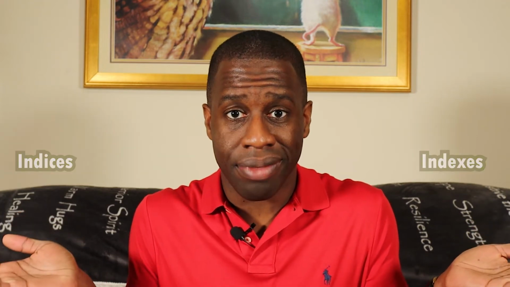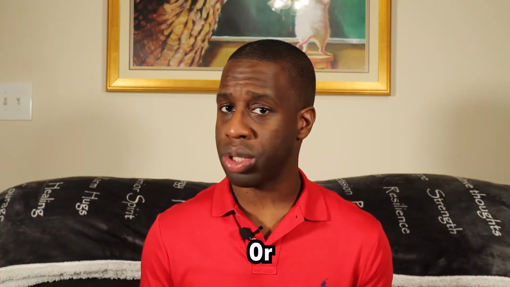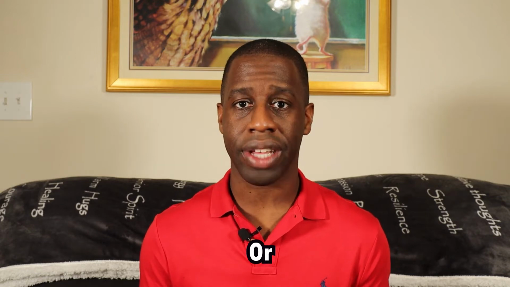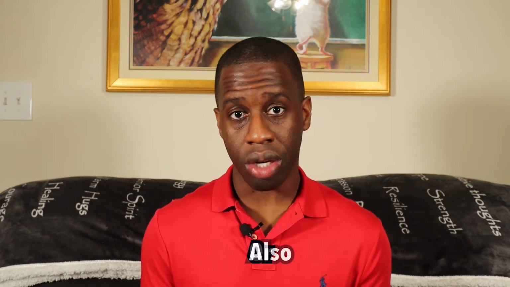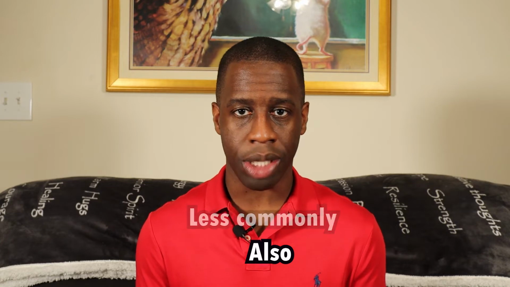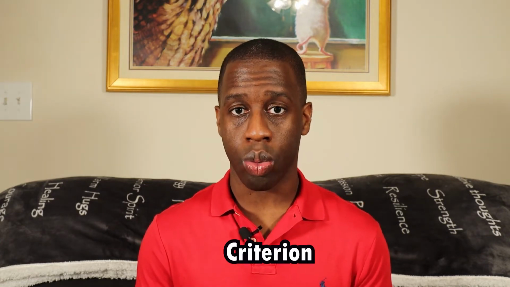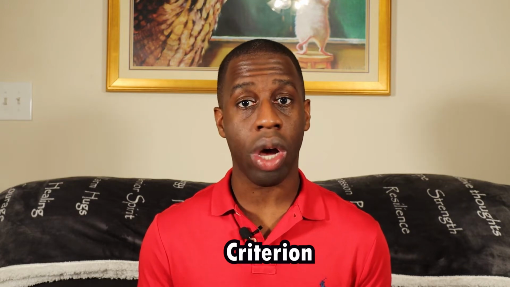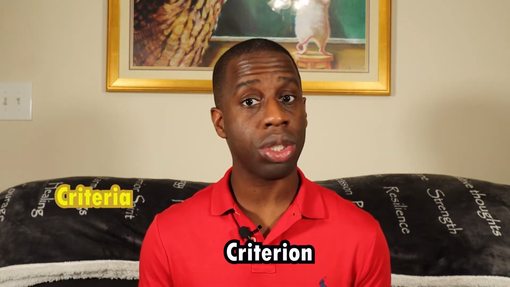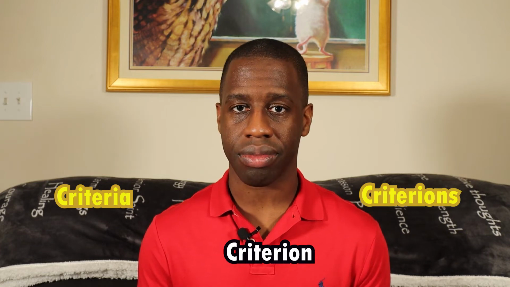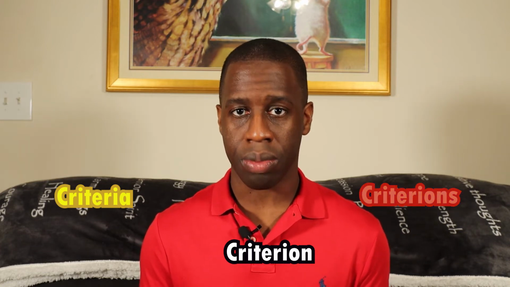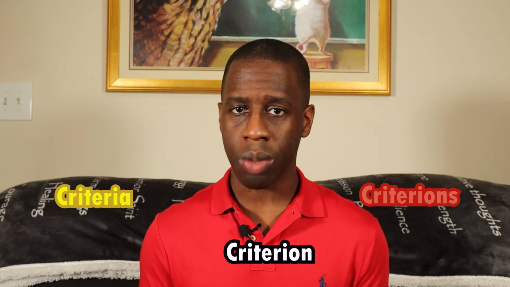Now, some of you may be wondering, what about where the dictionary gives me a choice? How am I supposed to choose between indexes and indices? A variant introduced by or shows up just as often as the first listed inflection. A variant introduced by also, or less commonly, shows up appreciably less so. So, under the entry for criterion, we notice that the plurals listed are criteria, and also criterions. What this means is that criterions, as the plural of criterion, shows up somewhat less frequently than criteria.